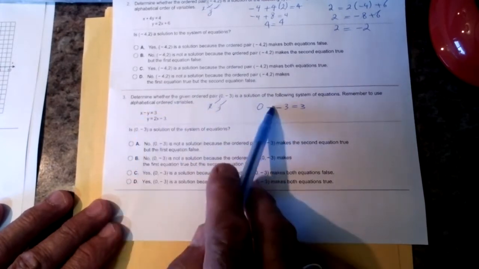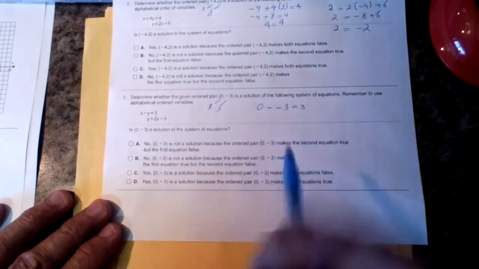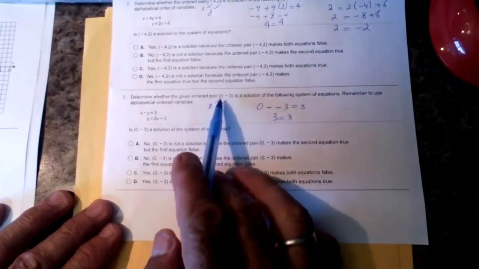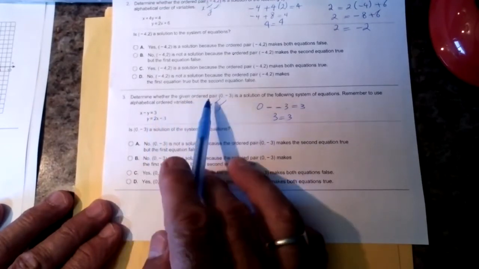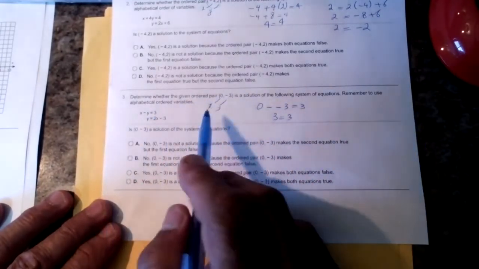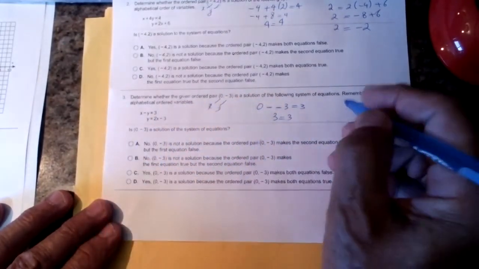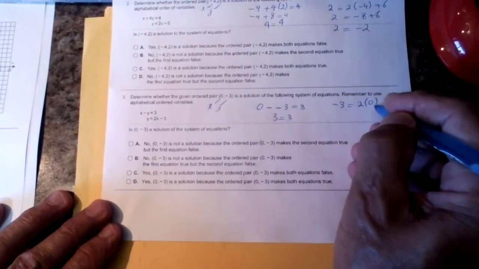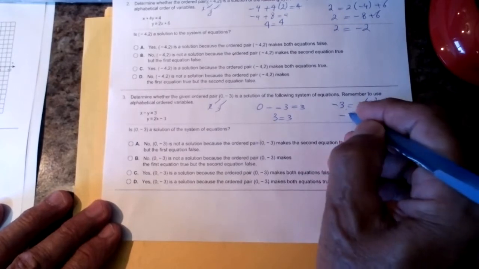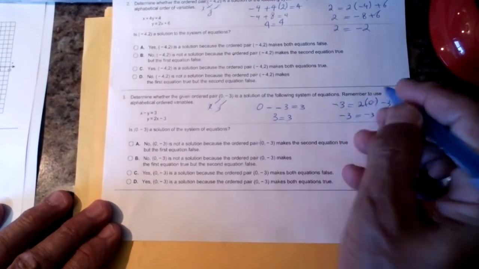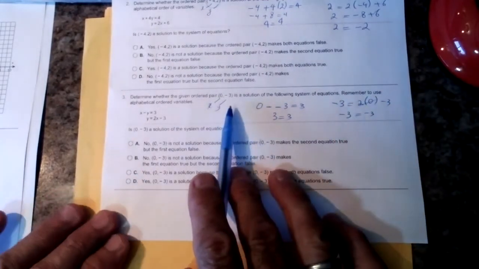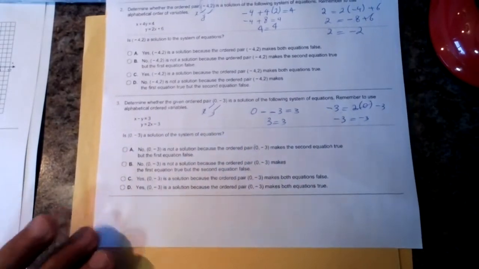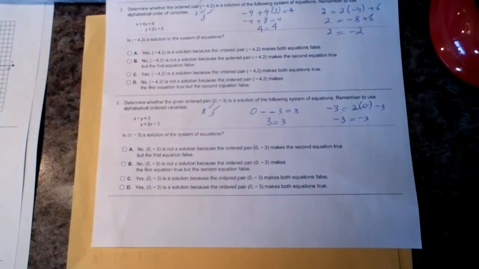So that negative would impact this -3. So the outcome is 3 equal to 3. That means this point satisfied the first equation. Let's see if it works on the second equation. You put -3 in here. 2 times 0 minus 3. It's -3 equal to -3. Yes. So this point satisfies both equations. So it is a solution of the system.